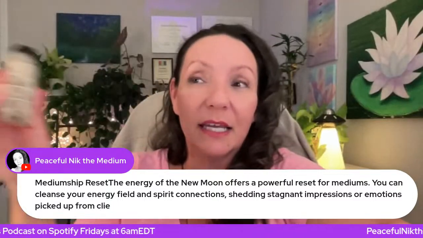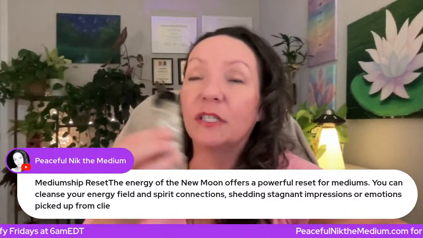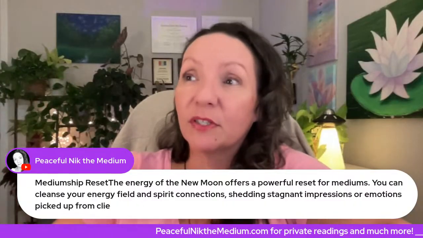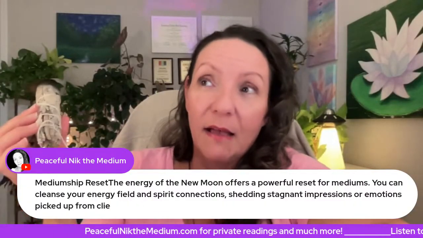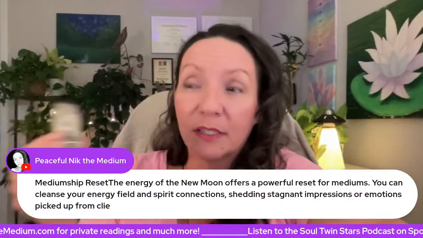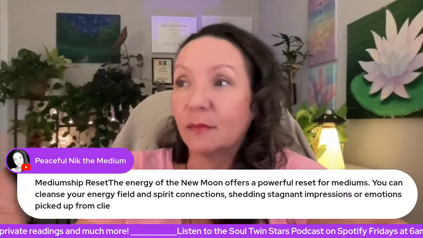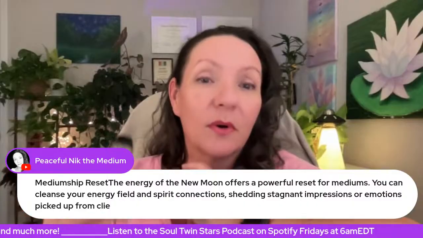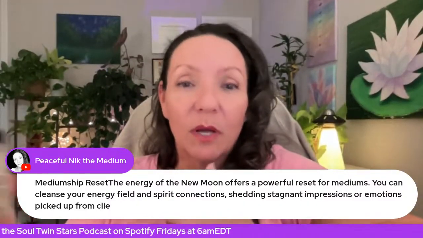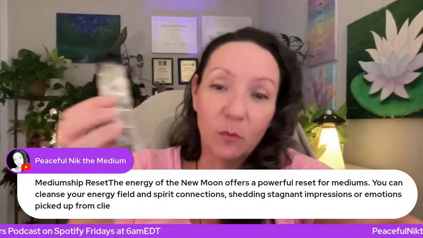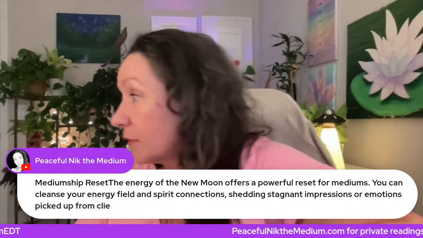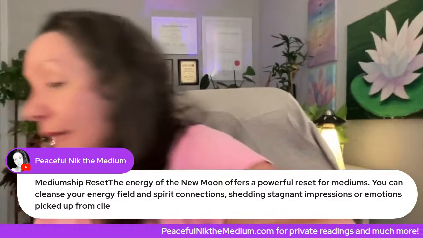So I burn a little sage. I say a little intention. Please clear the energy from the last reading or any previous readings. Please clear out any residual energy, any spirits. Please thank them and ask them to go back to the spirit world and be removed from my space so I can welcome in new energy. So that's one thing you can do. You can do this for the new moon, full moon, anytime.